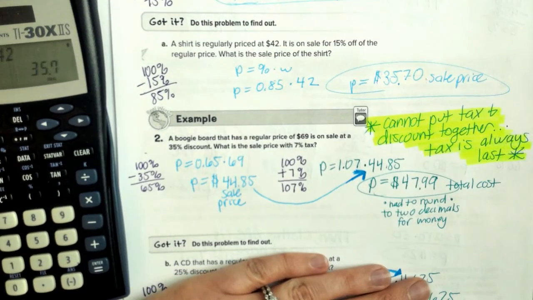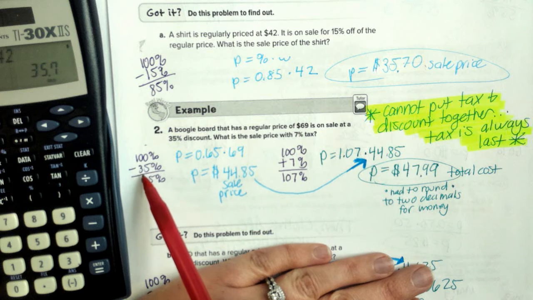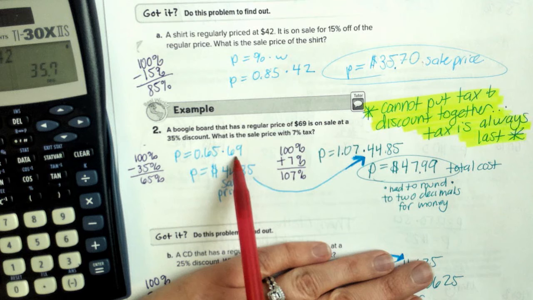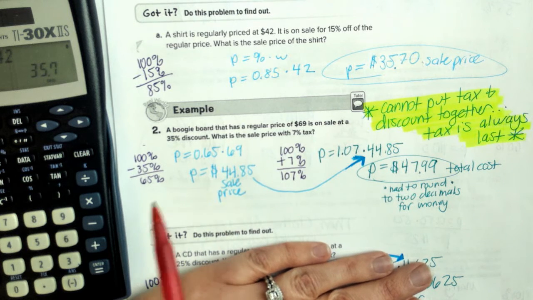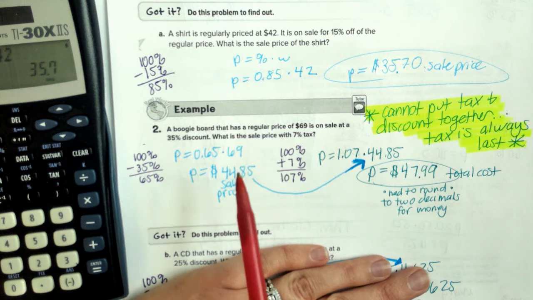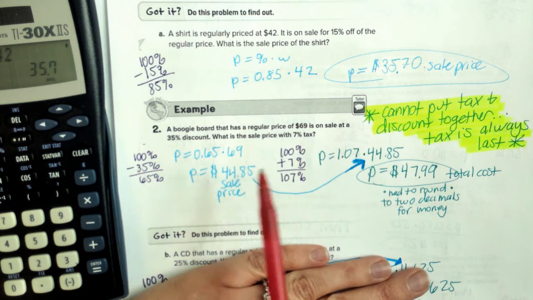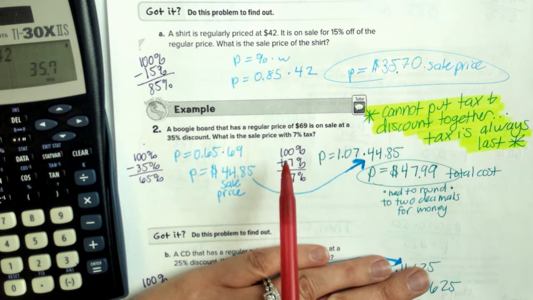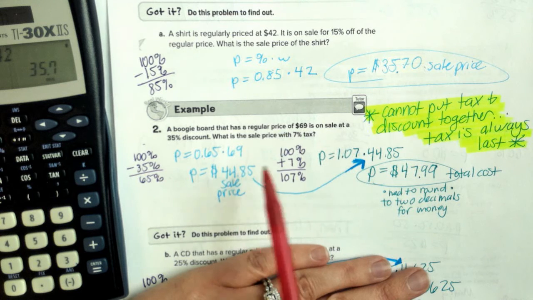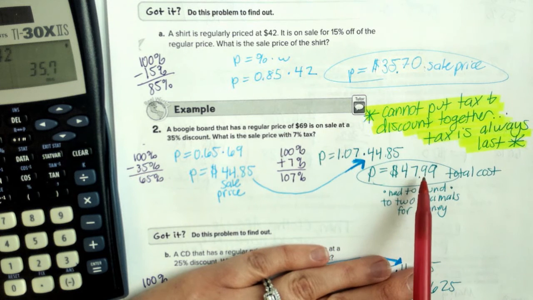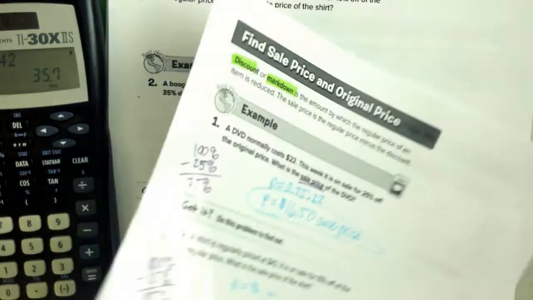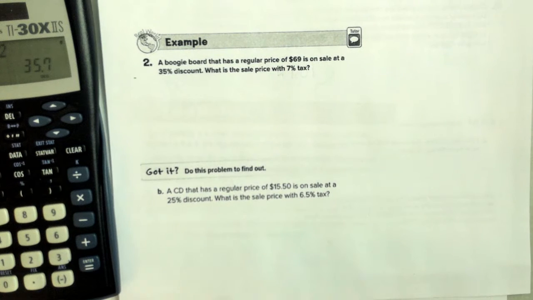For the discount, what I did is I said 100% minus 35% means I'm paying 65%. So 65% of the original would be $44.85. Then I would find the tax on my sale price. So tax is an additional cost, so I would add it on. So I'm paying 107% of the sale price, which would get me $47.99. Okay? If you want to try the got it problem, go ahead and do so.